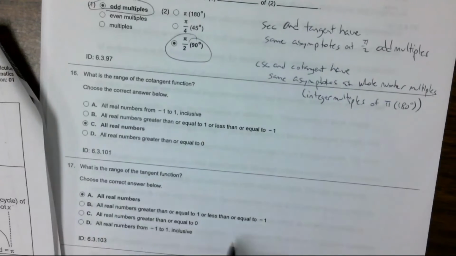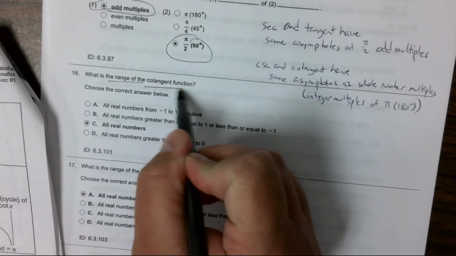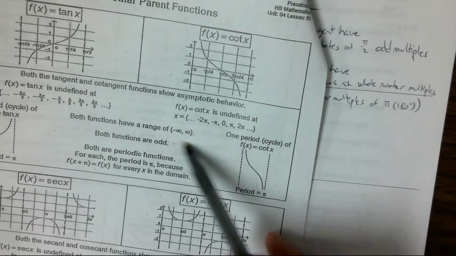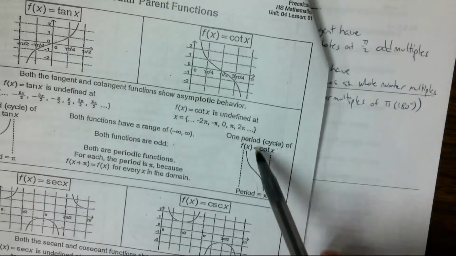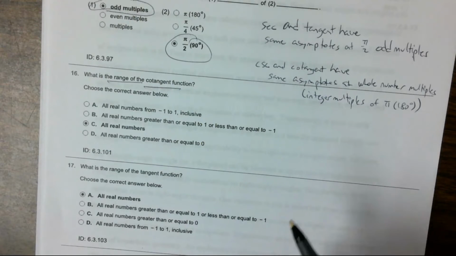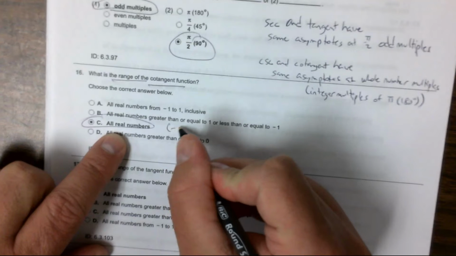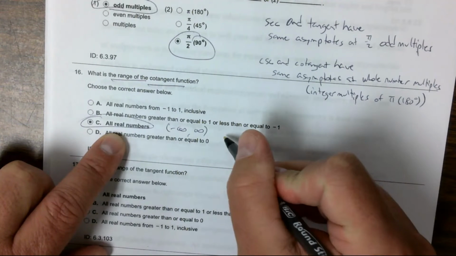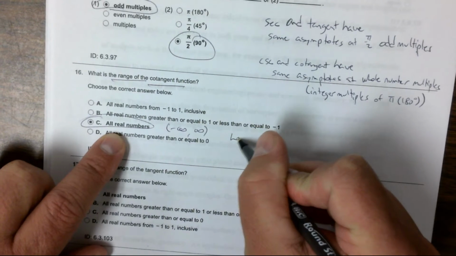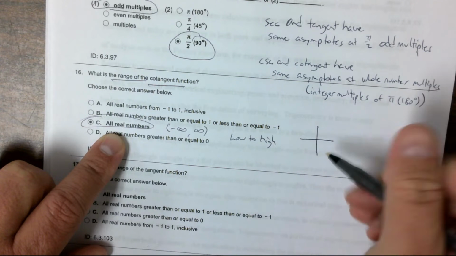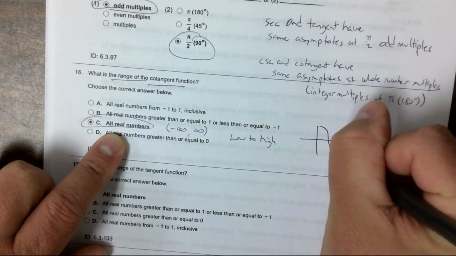For your next one, we want the range of cotan. So the range is everything, negative infinity to positive infinity. So that means all real numbers. So it's basically low to high. And the graph itself looks like that.